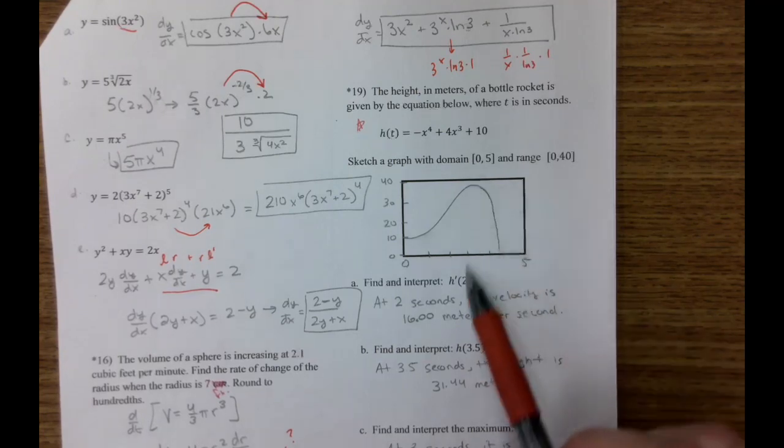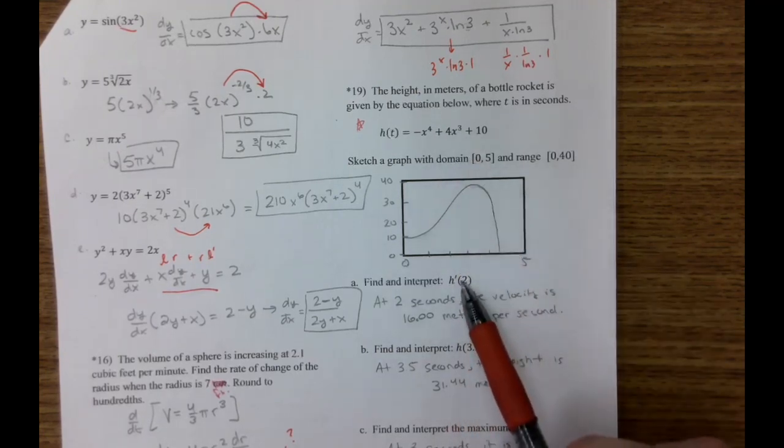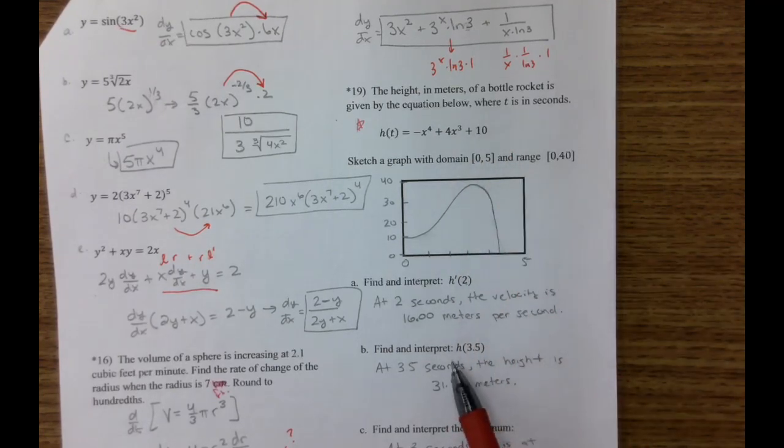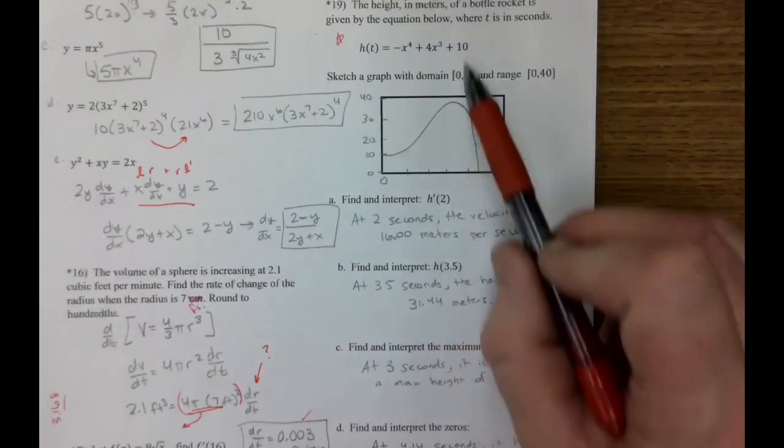All right, we have a graph here, and we're trying to find h prime of 2. Well, all you have to do here is take the derivative, plug in 2. What do you have to do here? All you have to do here is plug 3.5 into the function.